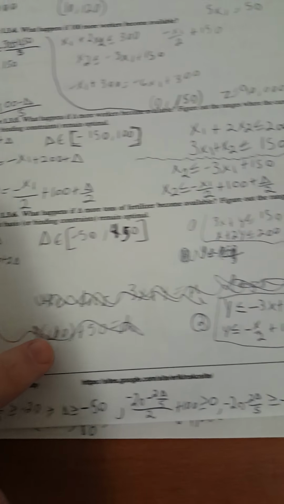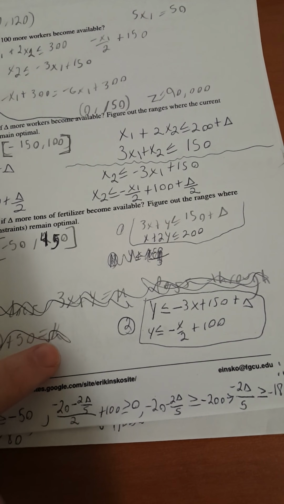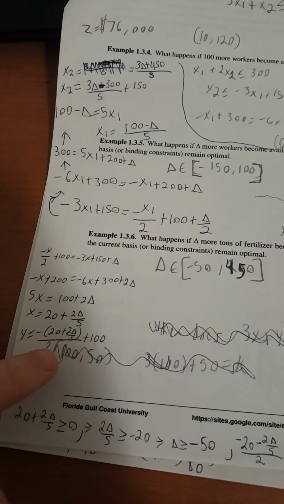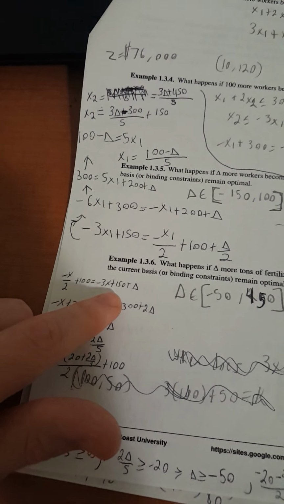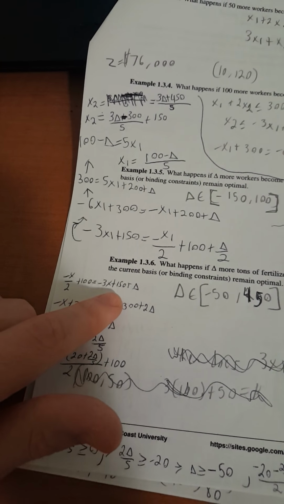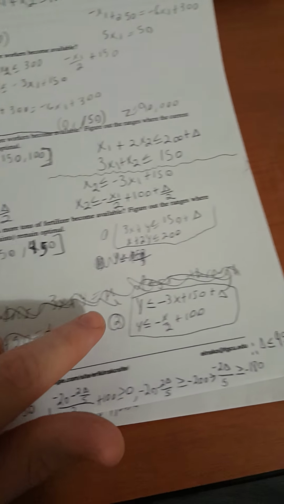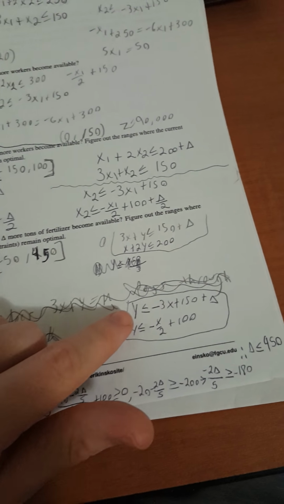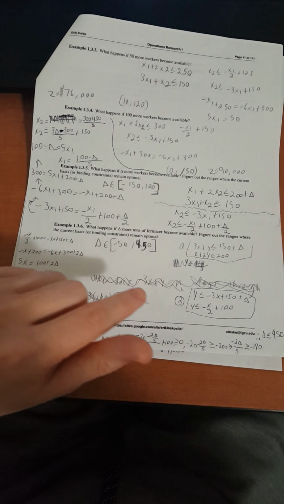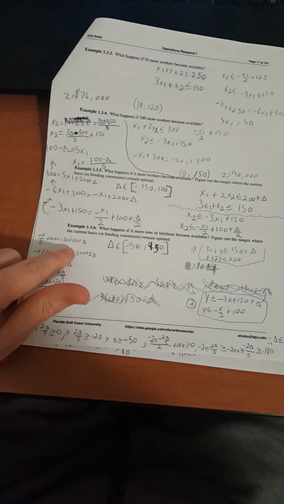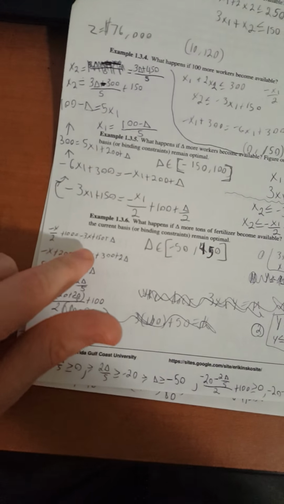Went too far. Did I? Negative 3x plus 150 plus delta? It's up here. I stopped going bottom up, and now I'm going from the top down like a regular American. Okay, negative x over 2 plus 100, check. Negative 3x plus 150 plus delta. What if I just gave you the aerial view? It's probably a lot easier. Alright. Yeah, but then it's so small. I write so small sometimes.